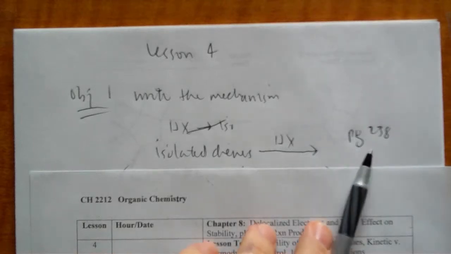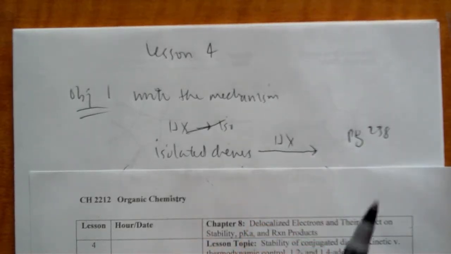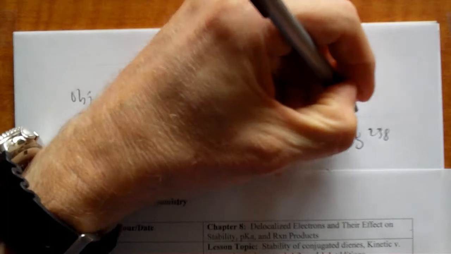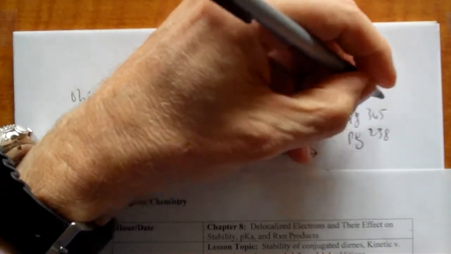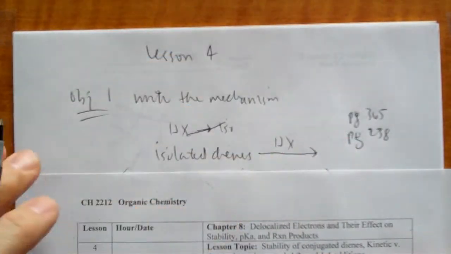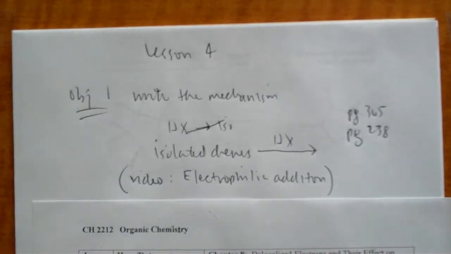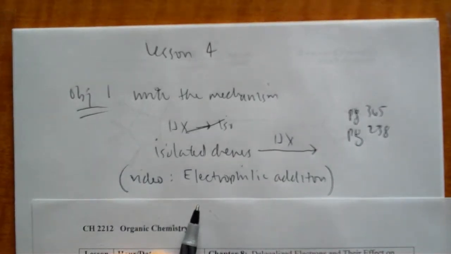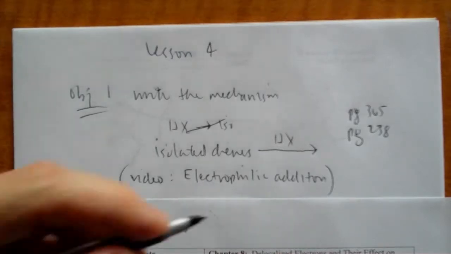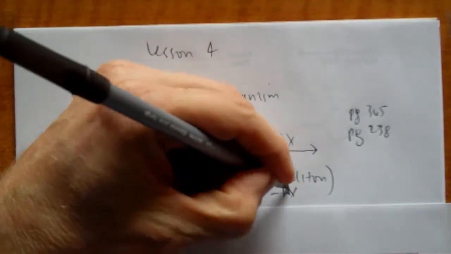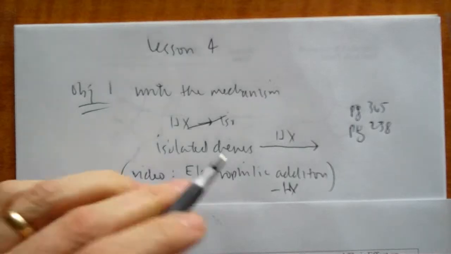I'm going to argue that that's just a review of what's on page 238. We're really on page 365 in chapter 8, but this is a review of that, okay? And I do have a video for electrophilic addition. Please look up under the videos for mechanisms, electrophilic addition. I think it's -HX is the video for that, and we'll talk about that in a second.